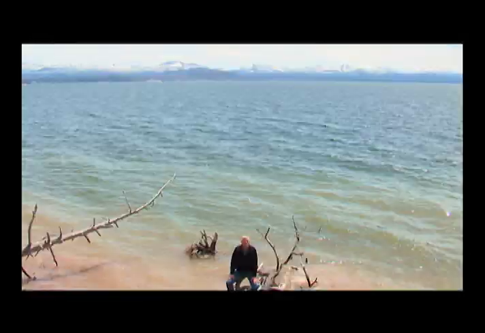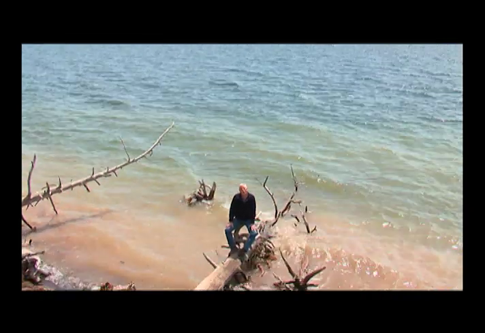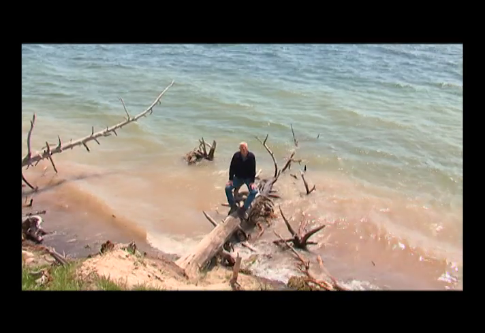Now, the cutthroat trout population, unfortunately, is in a very bad situation. The population is crashing dramatically. Next I want to talk about the 3 major threats to the cutthroat trout population and why cutthroat trout are so important to this ecosystem. I'm sitting on the shores of Lake Yellowstone in Yellowstone National Park, and this is home to one of the 3 major threats to the cutthroat trout population.